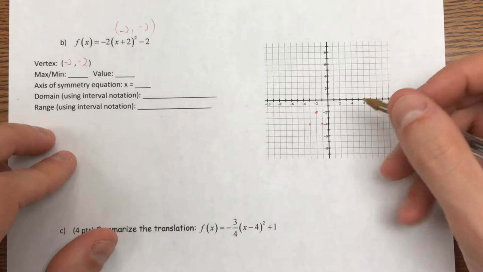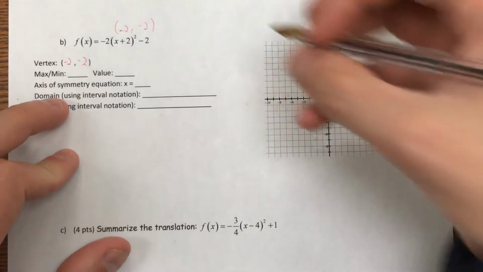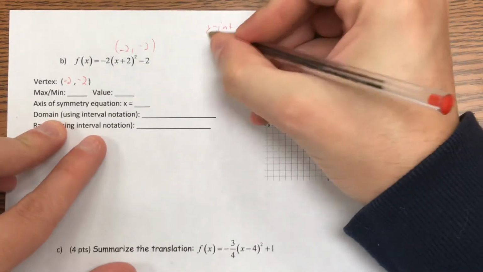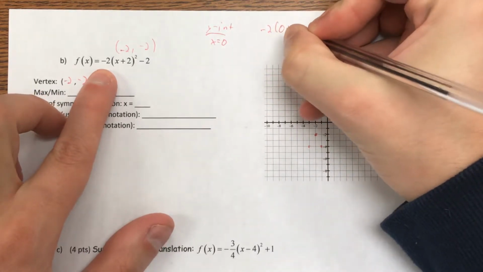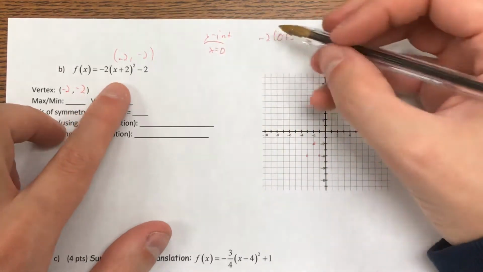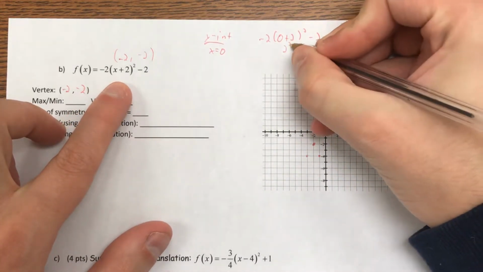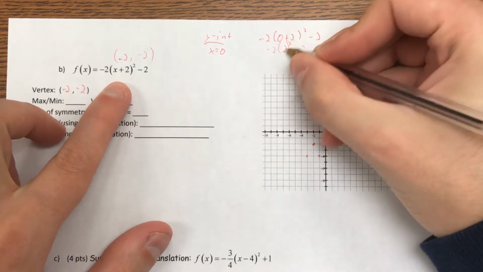Another thing you could have done was find the y-intercept. The way you find the y-intercept is by making x 0. So you would have -2 times 0 plus 2 squared minus 2. So you plug in 0 for x. Order of operations says you would do 2 squared, which is 4.